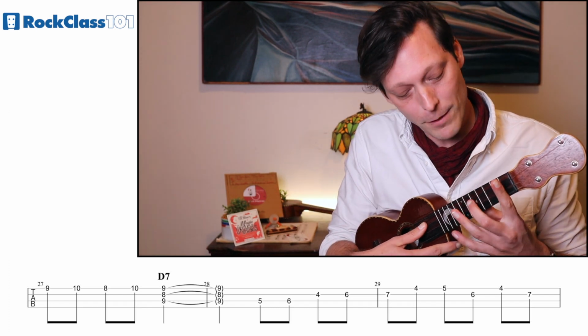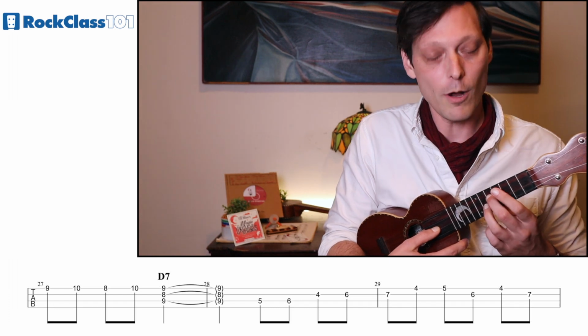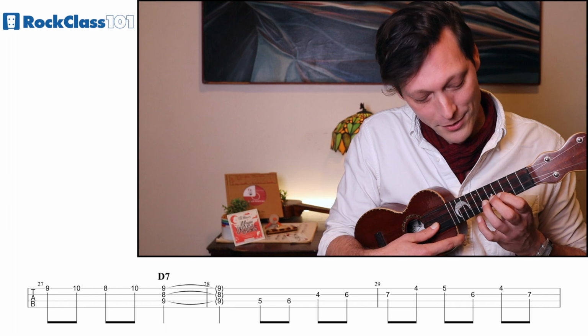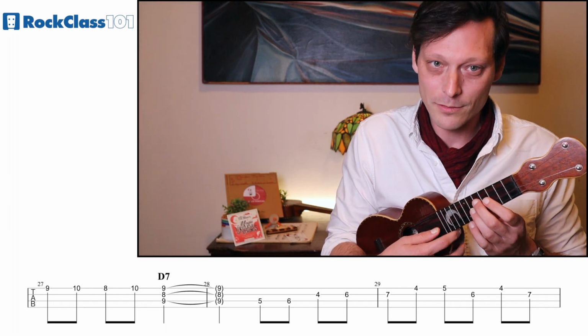So we'll be starting on the 5th fret of our C string on the F. We go up to F sharp, 6th fret, and then we're going to go on the E string, 4, 6, 7. So here's our first few notes.